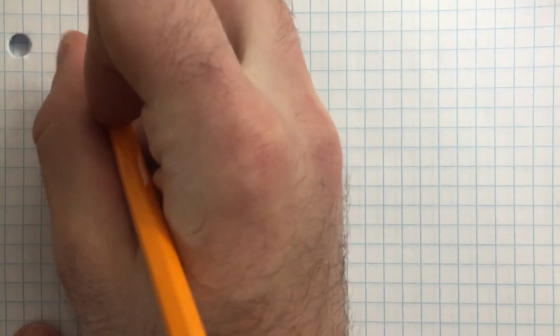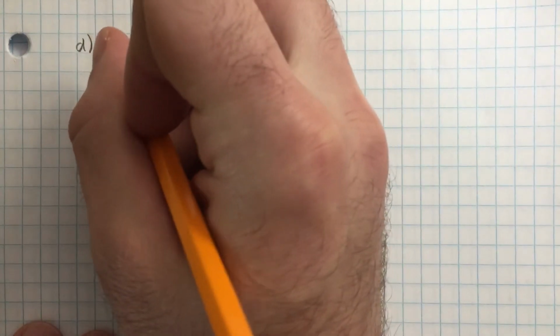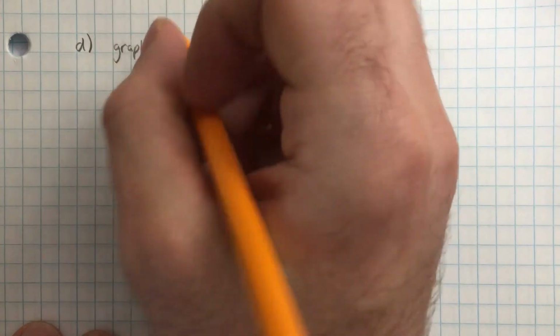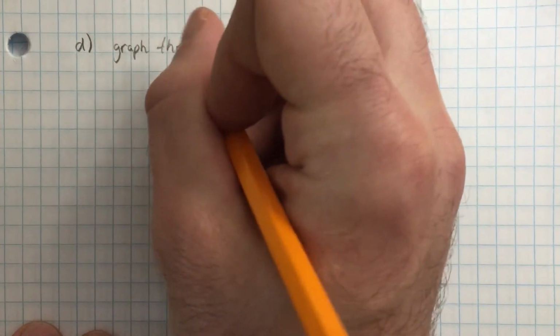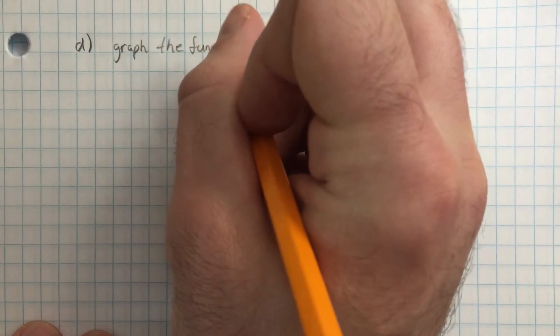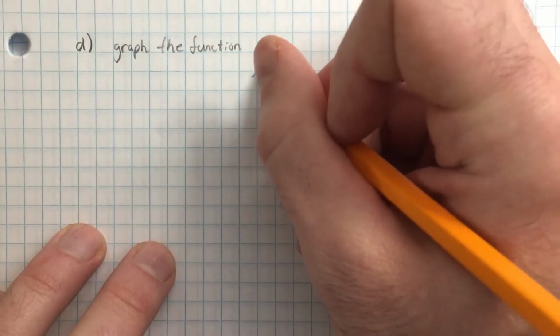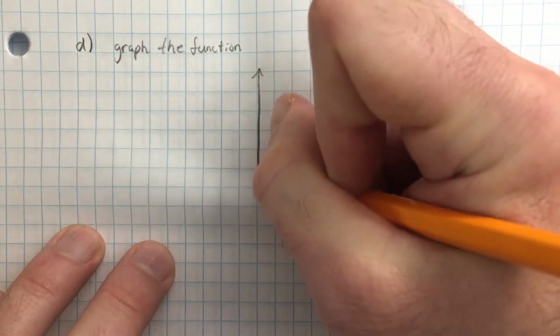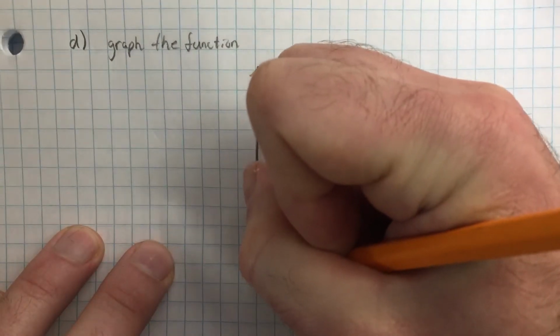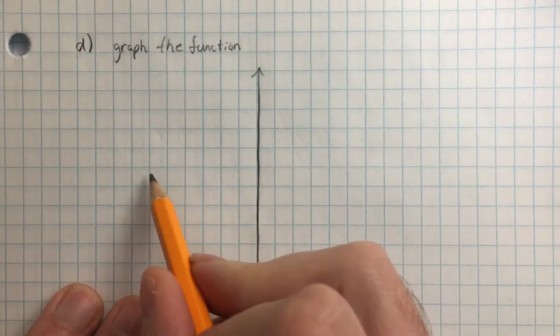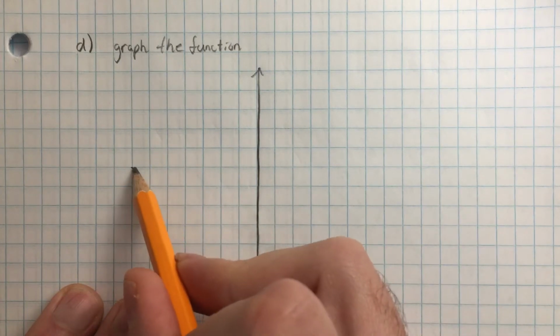To finish off part D, we now want to graph the function as best as possible. I think the book actually says sketch. We'll do the best we can, using all the information we have so far, and maybe a little bit more. We need to get a little bit more information.